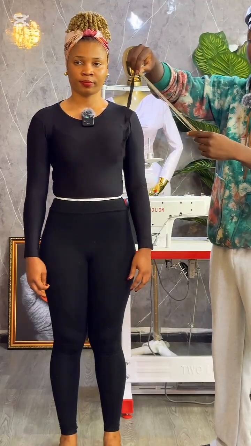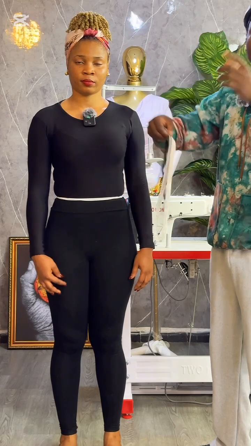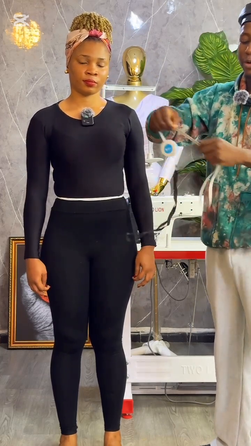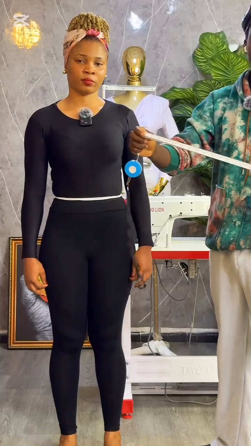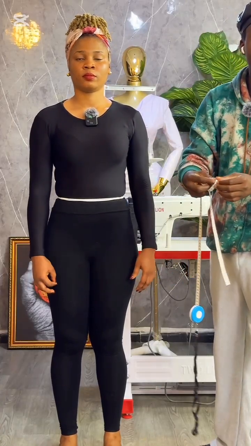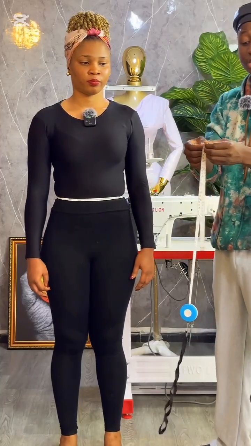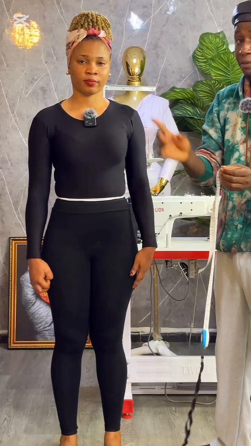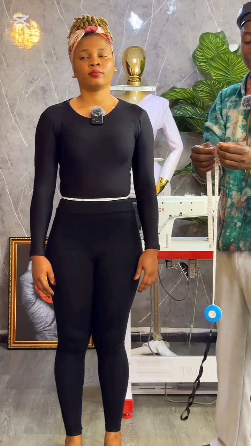This is the entire crotch with the curve together. But we know that the back crotch is usually longer than the front crotch. So this is 31 inches. Divide by 2, it's 15.5, right? But when we are taking the front crotch, we are going to reduce 1 inch from the front, which is going to give us 14.5 at the front.